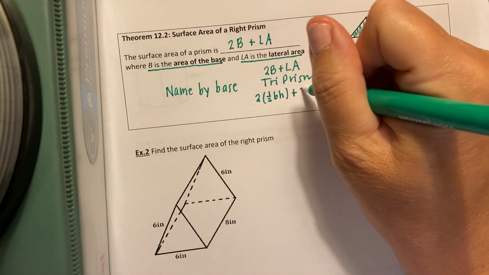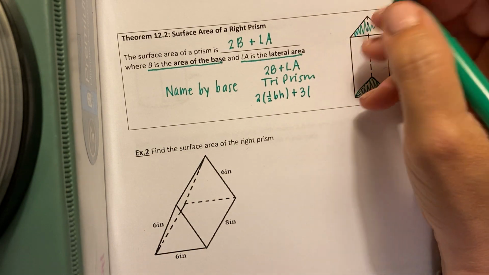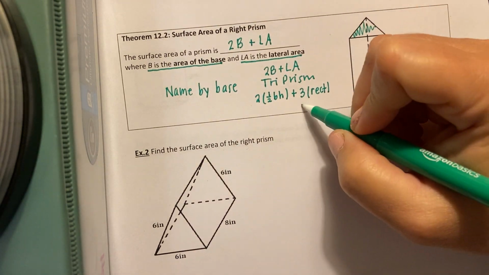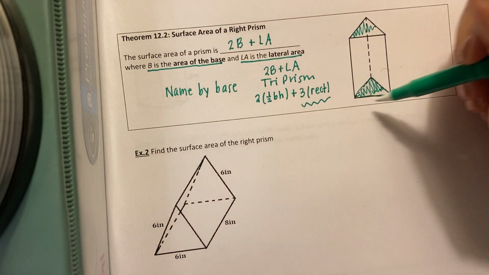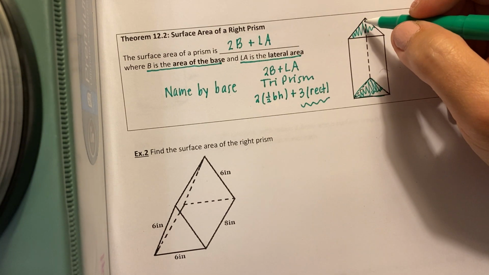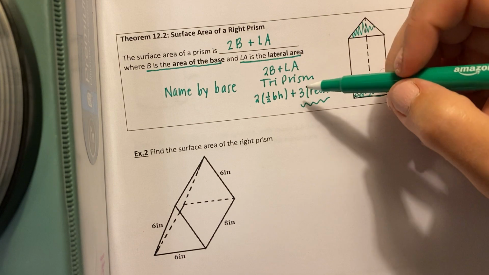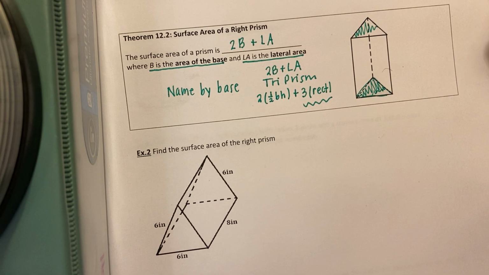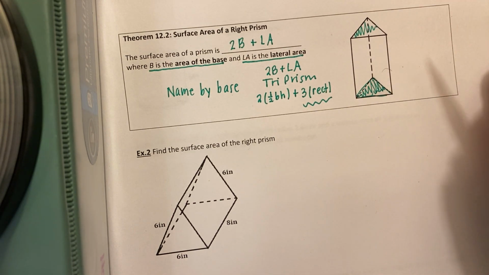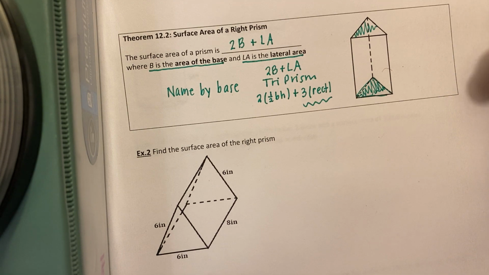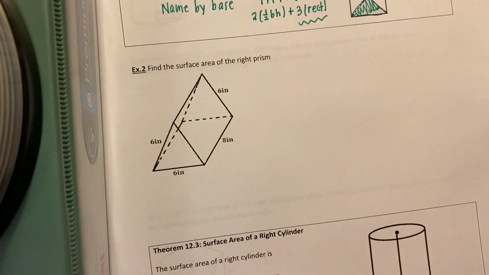And then these are just 3 rectangles that are connecting. Now, here's the catch. That's really interesting on this lateral area part. You could have 3 of the same exact rectangle if this was equilateral, okay? But if it was isosceles, you would have 2 of one rectangle plus 1 of a different sized rectangle. And if this triangle happened to be scalene, you would have 3 different rectangles here. So that's where it can get a little tricky, okay? So let's look at our first example.